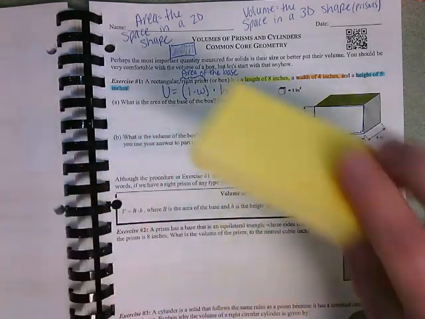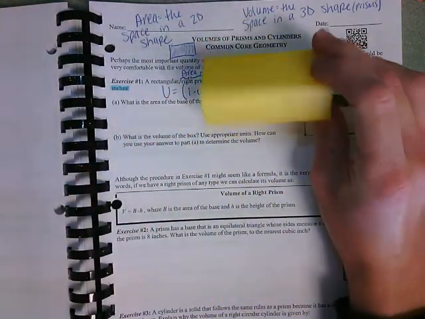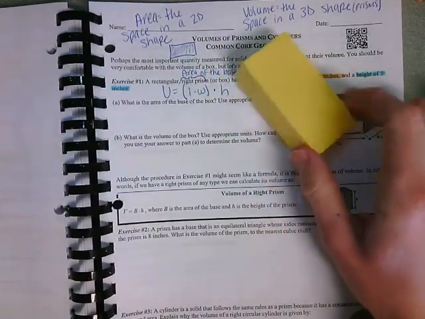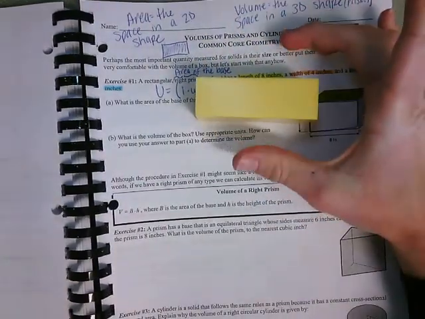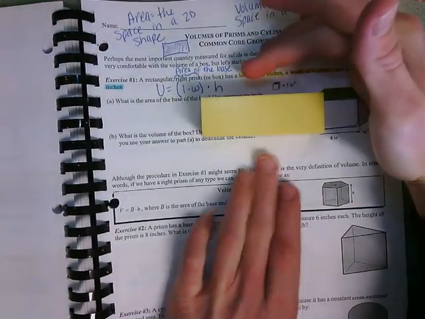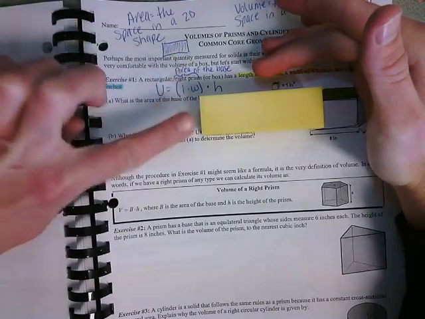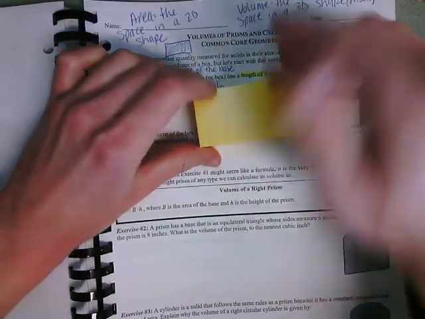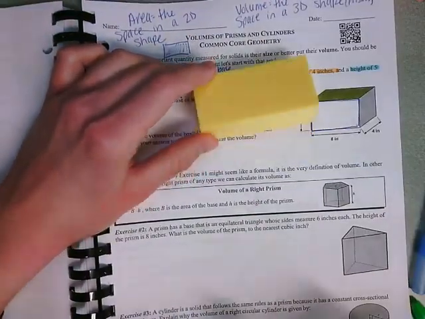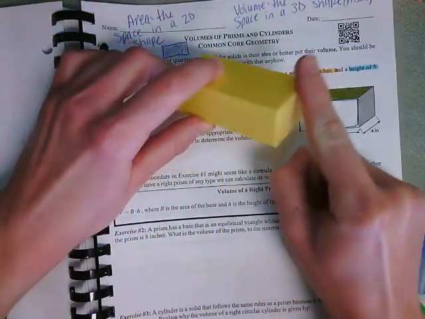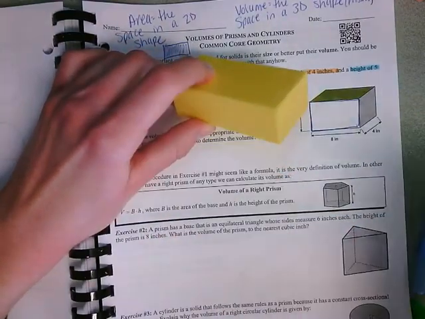So I have a shape here, a prism, okay? Now it's kind of hard to see on the camera, but this up and down part, and this part, this bottom part, are the bases. This is the height, okay? We're gonna talk about why in a little bit, but for right now, this is the base, this is the height, okay? So this is 4, and this is 8.